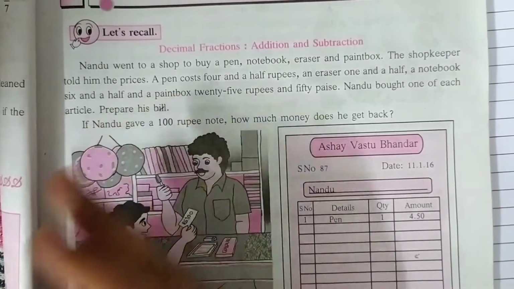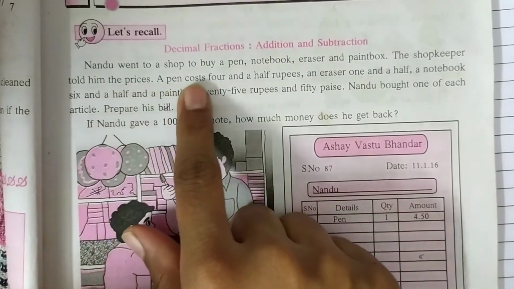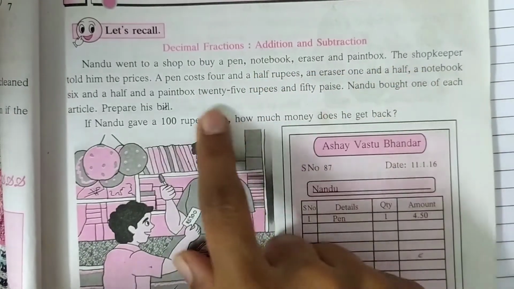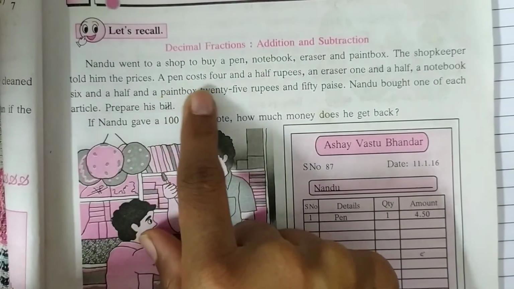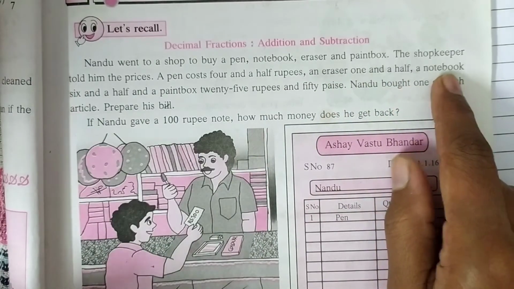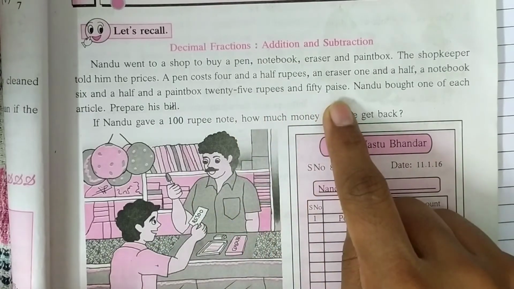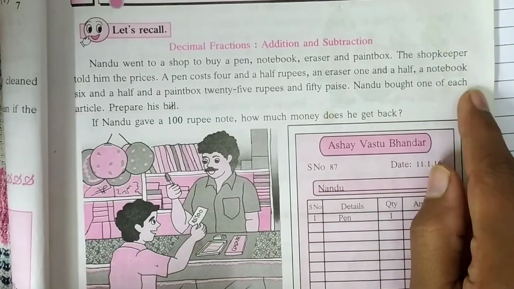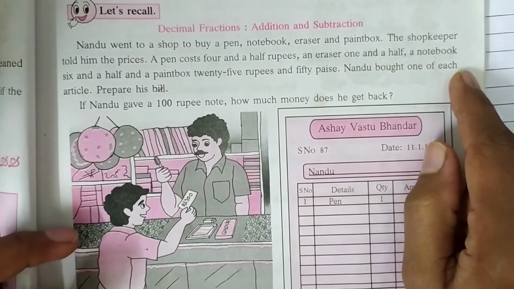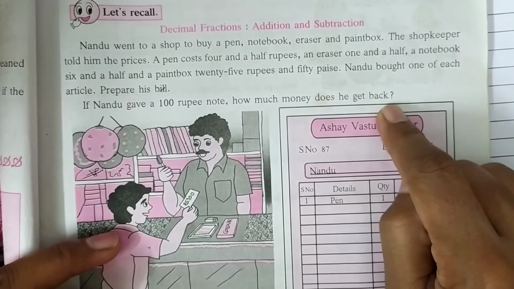We learnt everything about this in 5th standard. Here, one example is given to us in our book. The example of Nandu. Nandu went to a shop to buy a pen, notebook, eraser and paint box. The shopkeeper told him the prices. A pen costs 4.5 rupees, an eraser 1.5, a notebook 6.5 and a paint box 25 rupees and 50 paise. Nandu bought one of each article. Prepare his bill. We have to prepare the bill of Nandu. If Nandu gave a 100 rupee note, how much money does he get back?